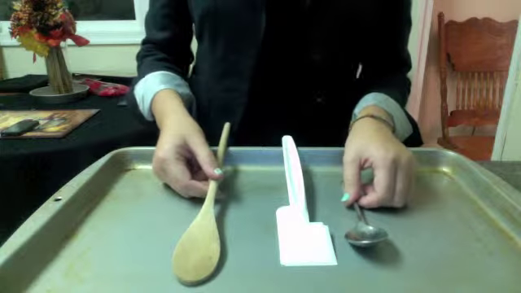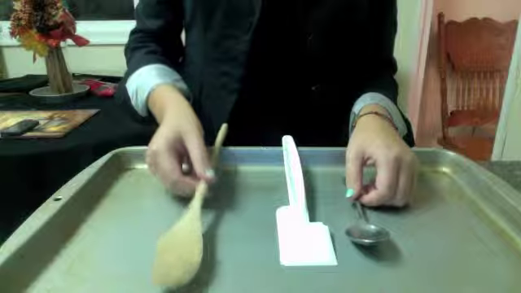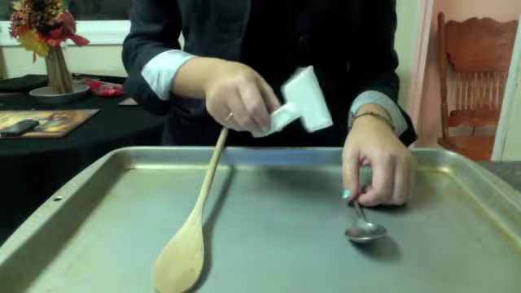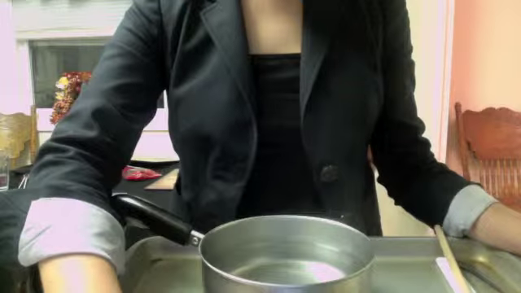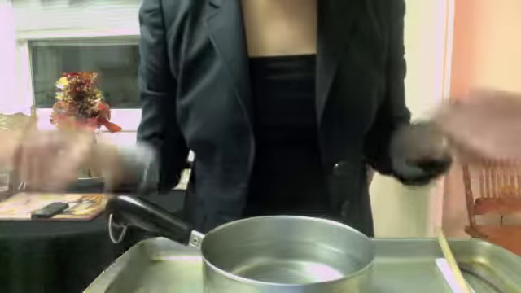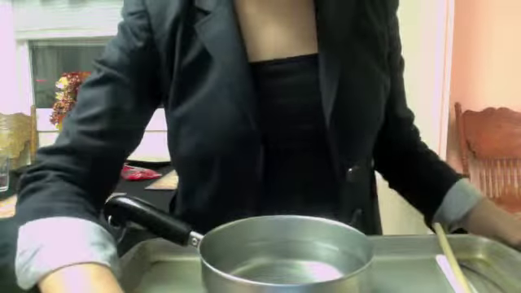Okay, so for my experiment, I have a wooden spoon, a plastic spatula, and a metal spoon. I'm currently boiling water to put my objects inside of it. As you can see, the water is very hot.